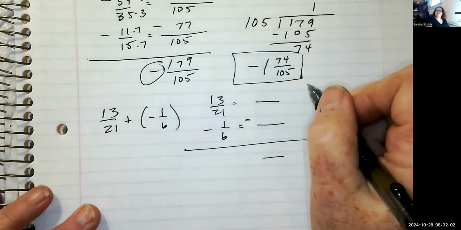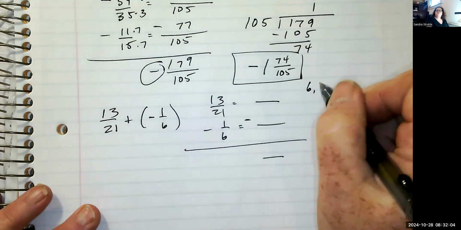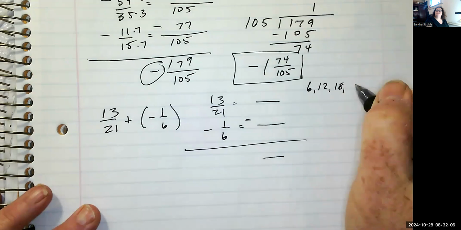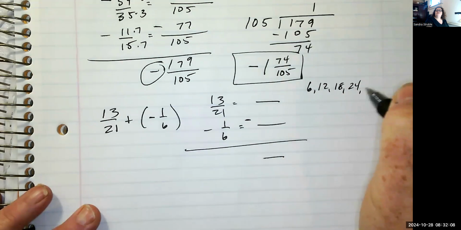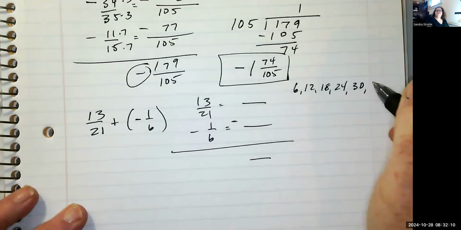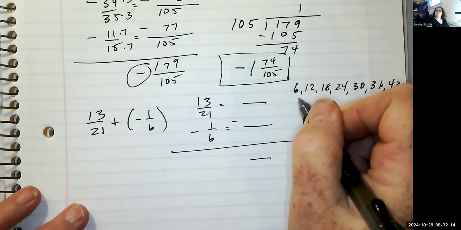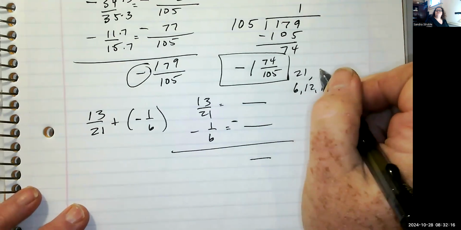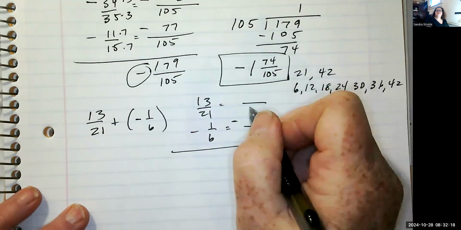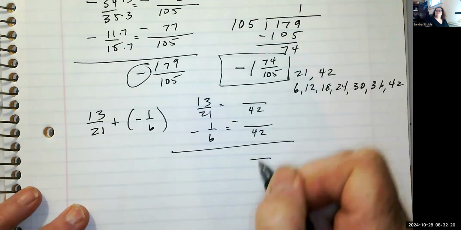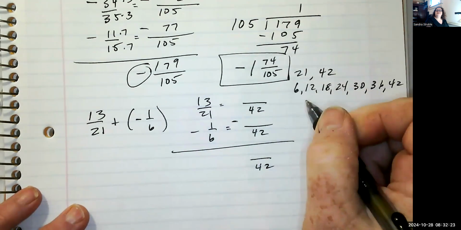Multiples of 6: 6, 12, 18, 24, 30, 36, 42. I stopped there because I know 42 is a multiple of 21. So 42 is my common denominator.